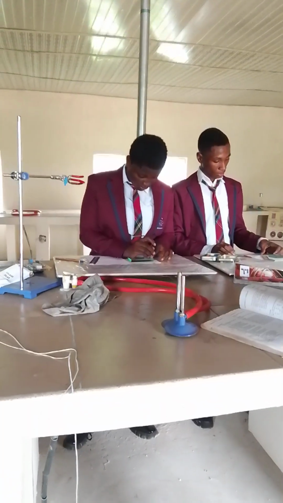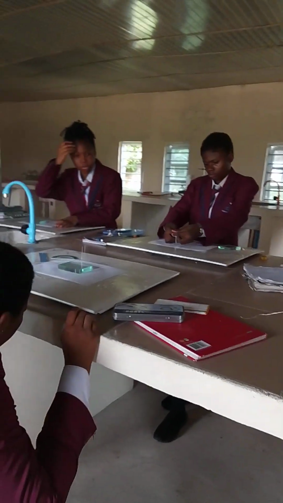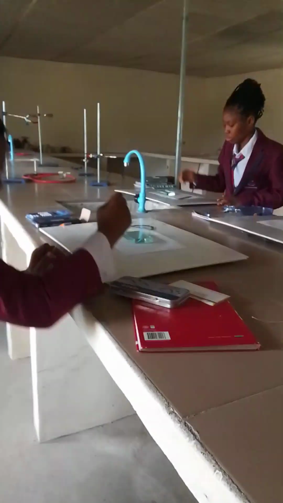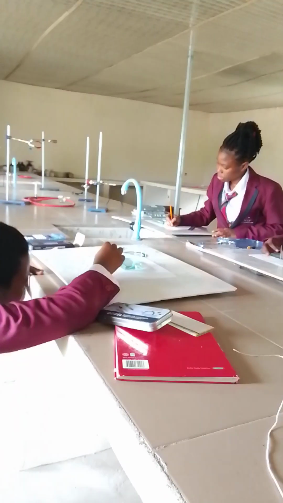Make sure you close one of your eyes while you view the image of the pin at the rectangular glass.